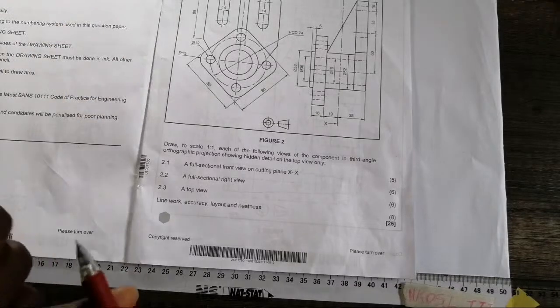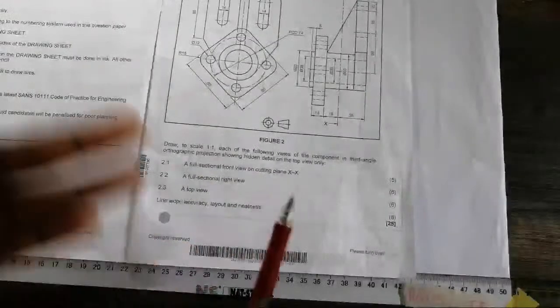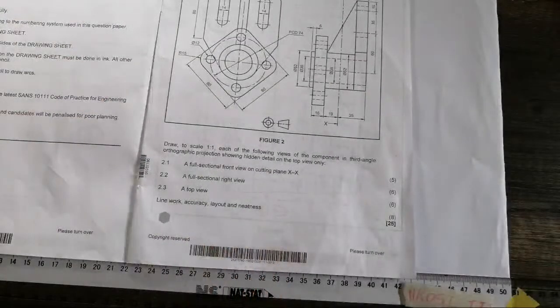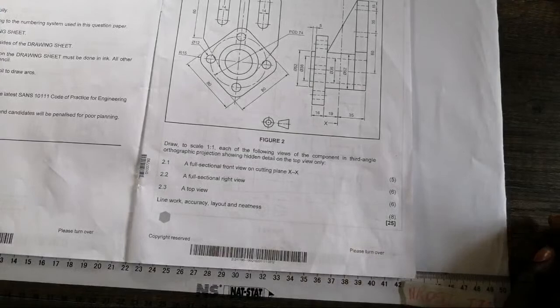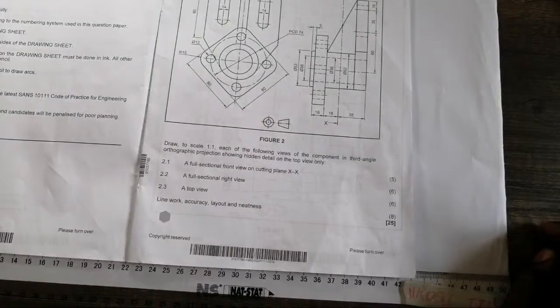We've got 1:1, 1:2, 2:1. These scales have names.